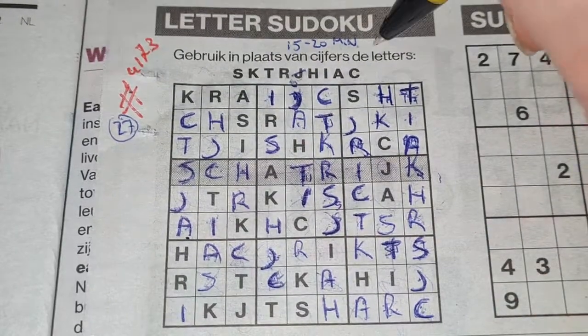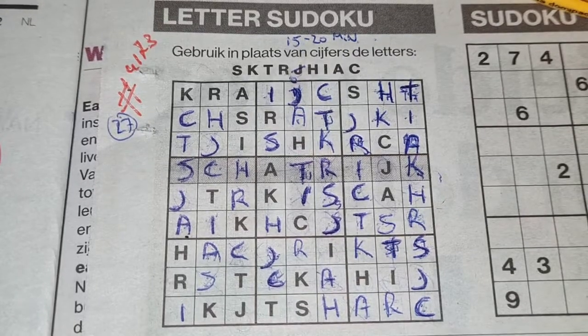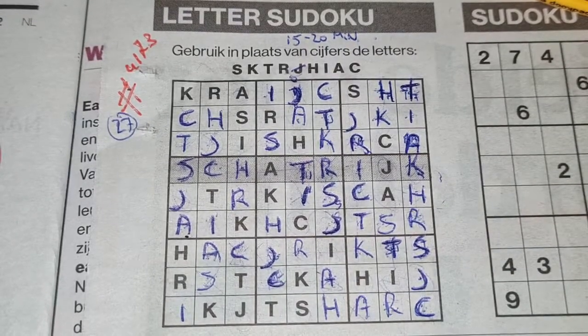Finished in 20 minutes. Told you 15 to 20 minutes I need to solve a letter Sudoku, and I like this one. Yes, I really do think so.